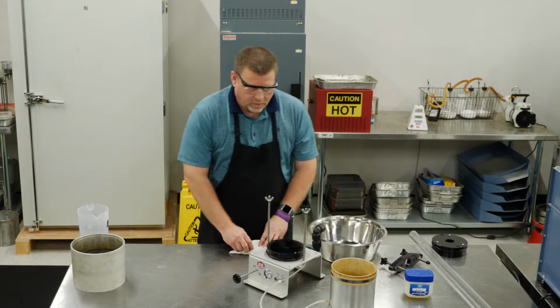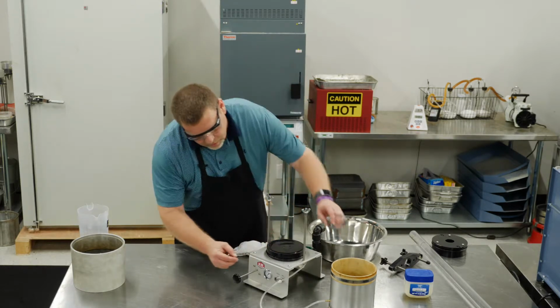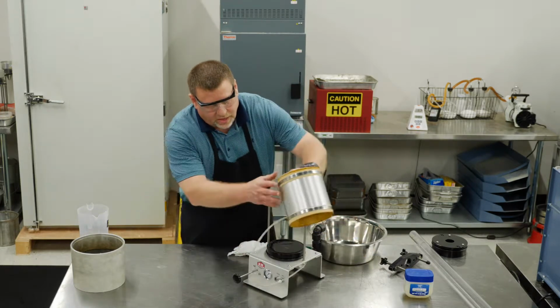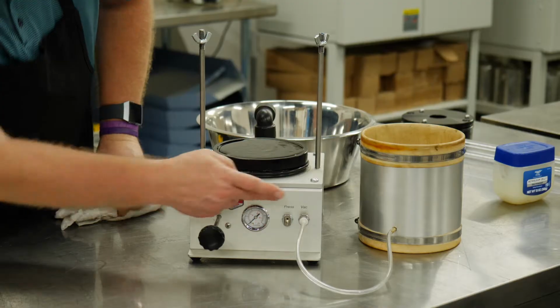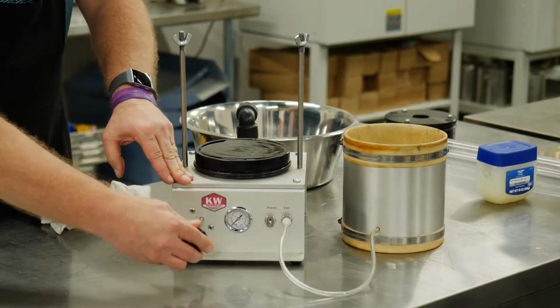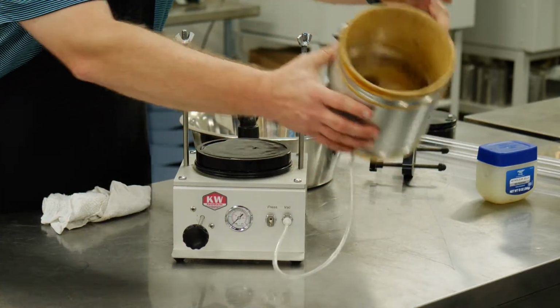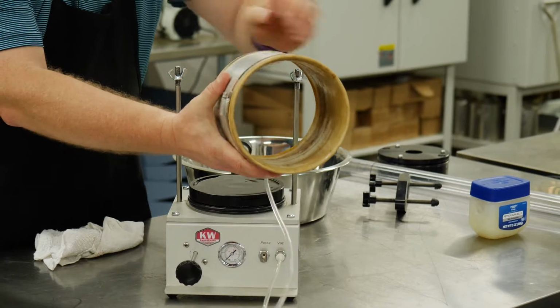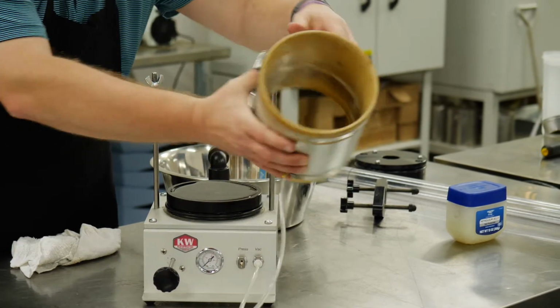And I'm ready to load my Permeameter. I've already taken the sleeve or the collar, hooked it up to the vacuum side of the Permeameter, and I've pulled a vacuum on the membrane. That is so that it's easier for me to load my specimen.